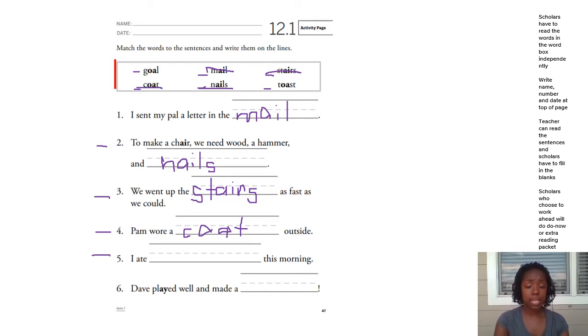Number 5 says, I ate blank this morning. What did you eat this morning? Did you eat goal this morning or did you eat toast this morning?